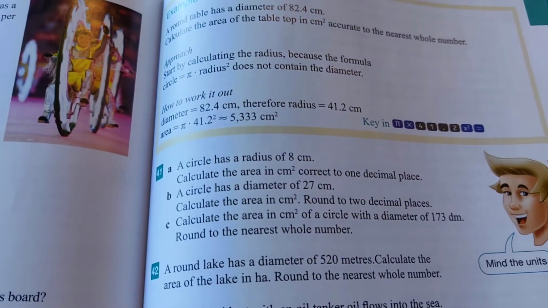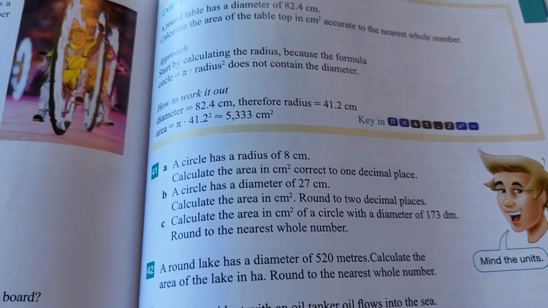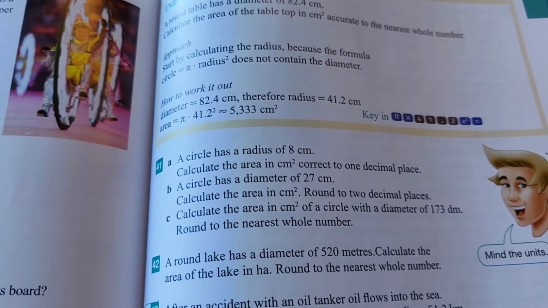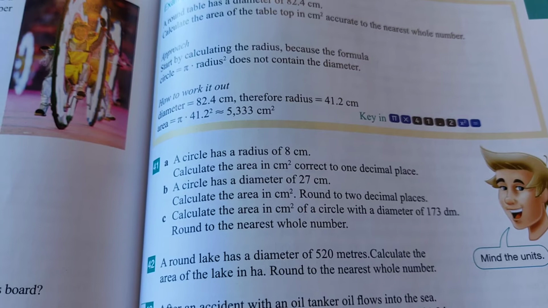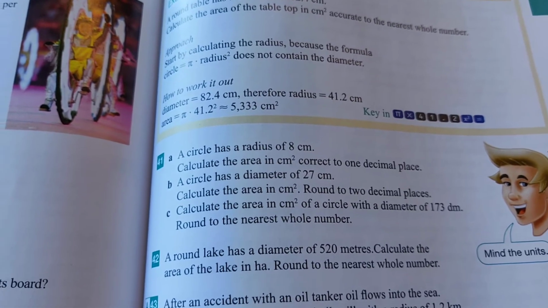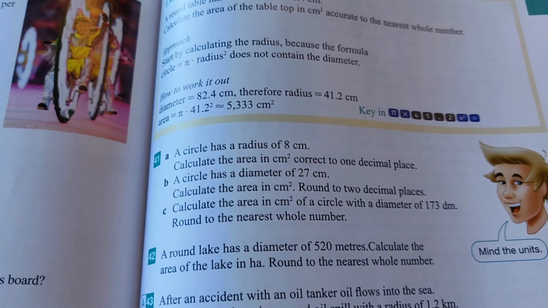Alright, moving on to exercise B. The question says a circle has a diameter of 27 centimeters. Calculate the area. So now we don't know the radius, we know the diameter. Well, one thing you should know is that the radius is always half of the diameter.